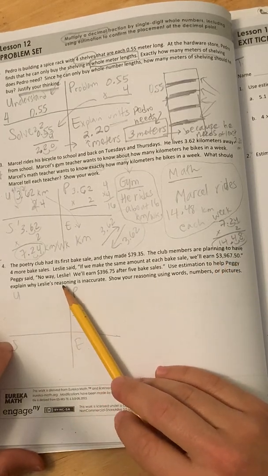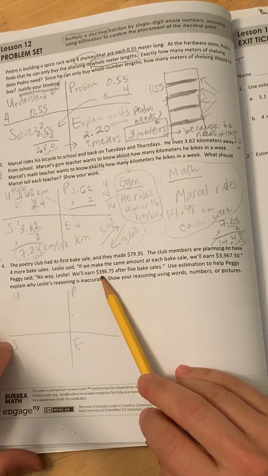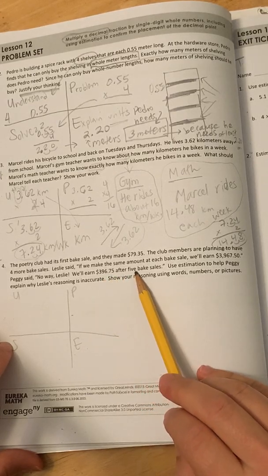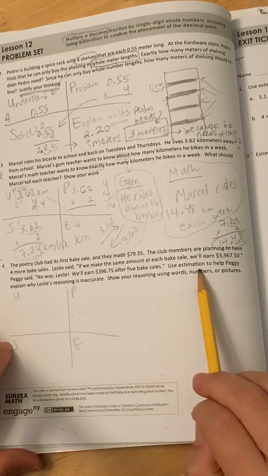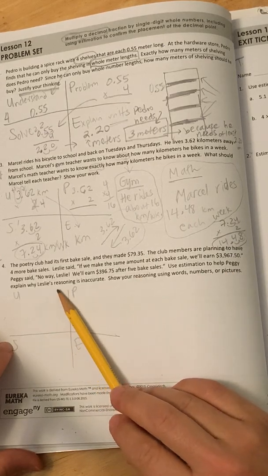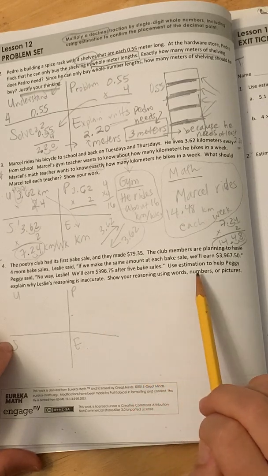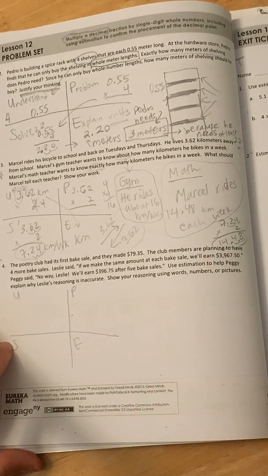Peggy said, no way, Leslie, we'll earn $396.75 after 5 bake sales. Use estimation to help Peggy explain why Leslie's reasoning is inaccurate. Show your reasoning using words, numbers, or pictures.